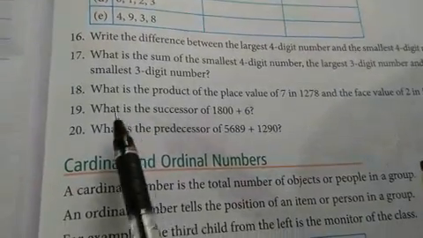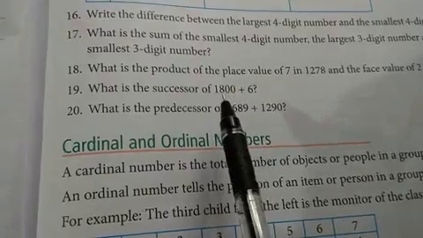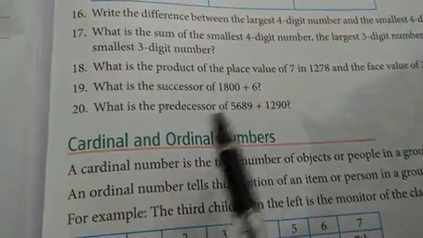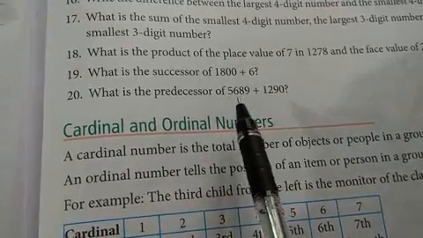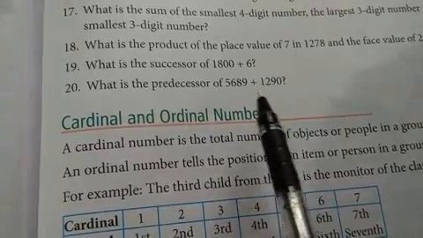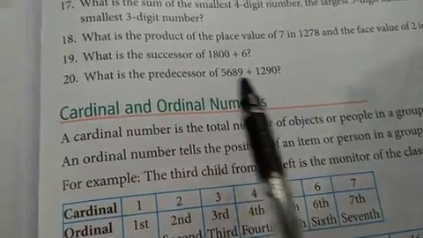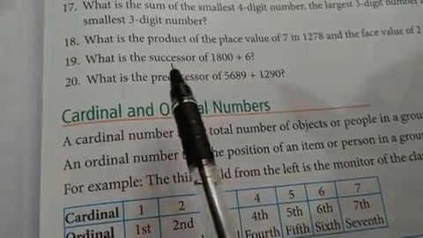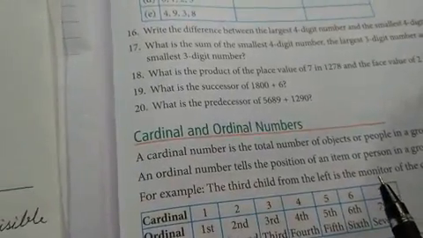Now the last questions here. These two are also the same. What is the successor of 1800 plus 6? And what is the predecessor of 5689 plus 1290? These two are simple questions. You just have to first solve the addition, and then find whether it is the successor or the predecessor.